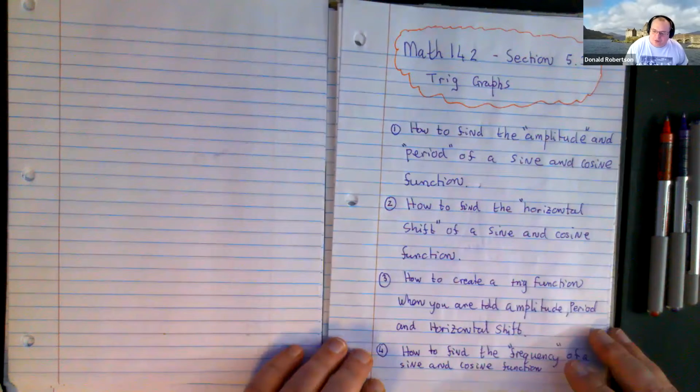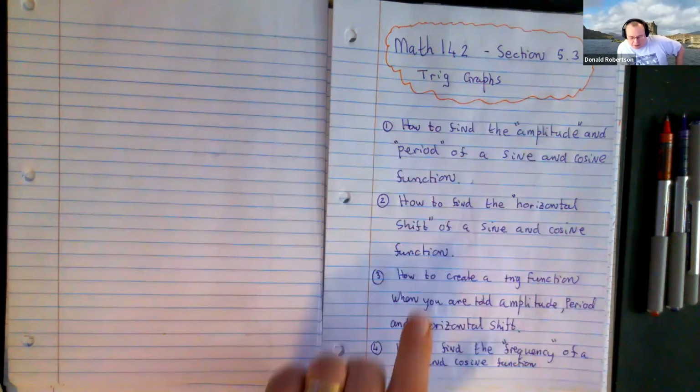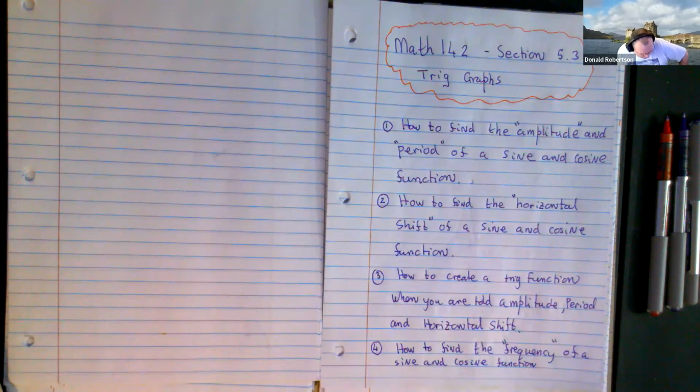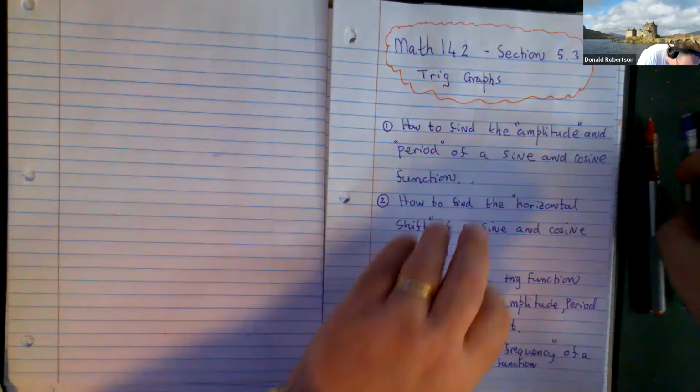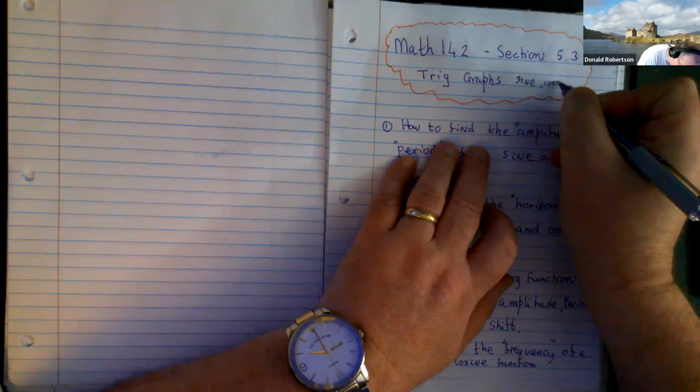The section we're going to deal with is section 5.3. And here is a little hit list, so it keeps me on the straight and narrow. We're going to be looking at trig graphs, and in particular, we're only going to be looking right now at the sine and the cosines. The others will come later.